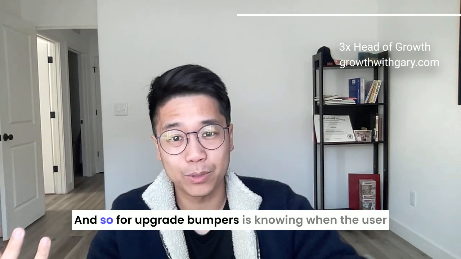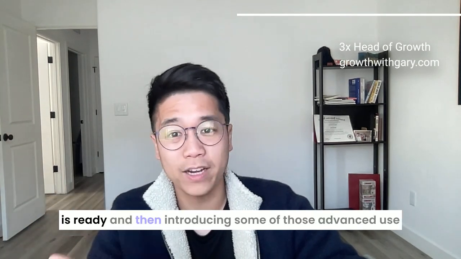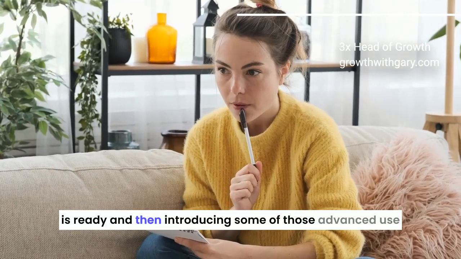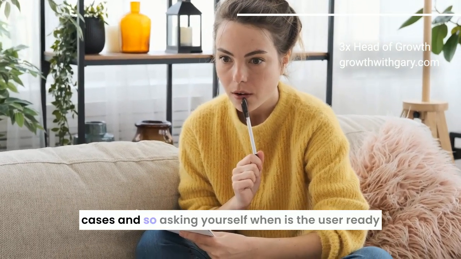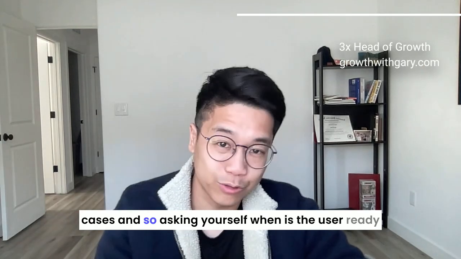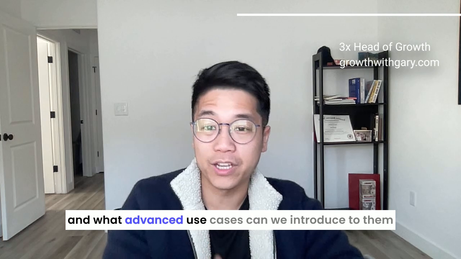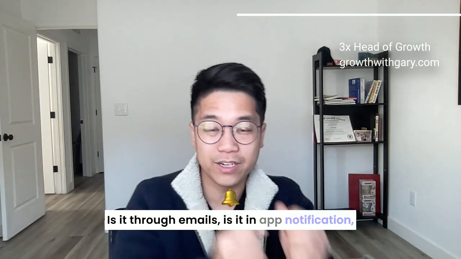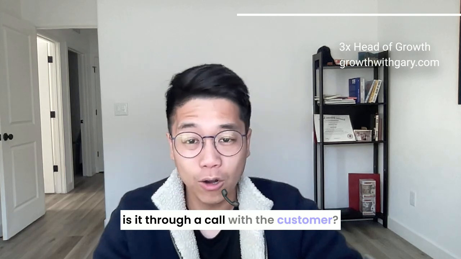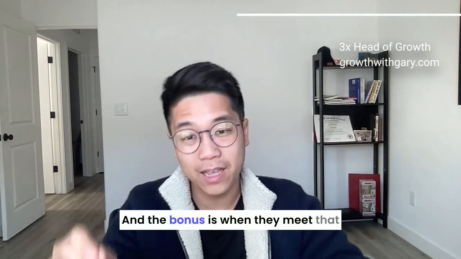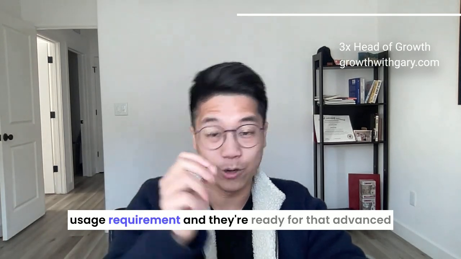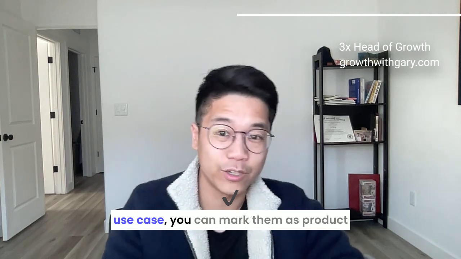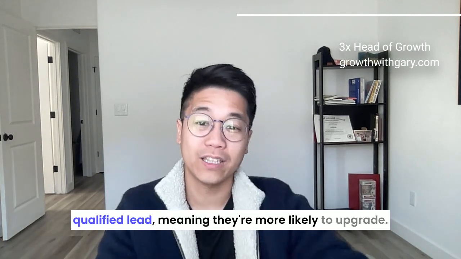And so for upgrade bumpers, it's knowing when the user is ready, and then introducing some of those advanced use cases. And so asking yourself, when is the user ready? And what advanced use cases can we introduce to them? And how can we introduce them to them? What's the best way? Is it through emails? Is it in-app notification? Is it through a call with the customer? And the bonus is when they meet that usage requirement and they're ready for that advanced use case, you can mark them as product qualified lead, meaning they're more likely to upgrade.